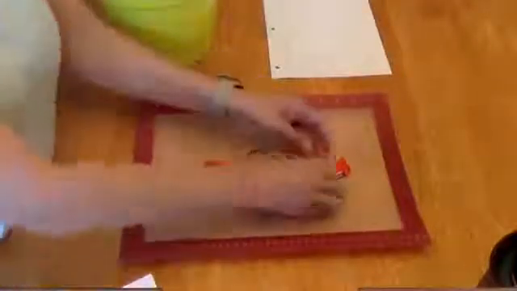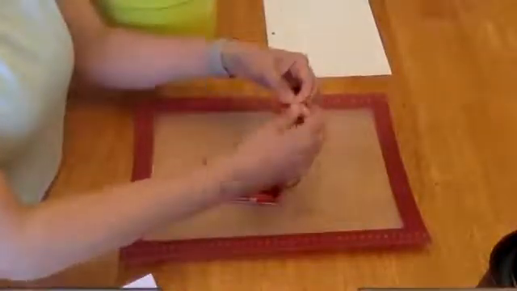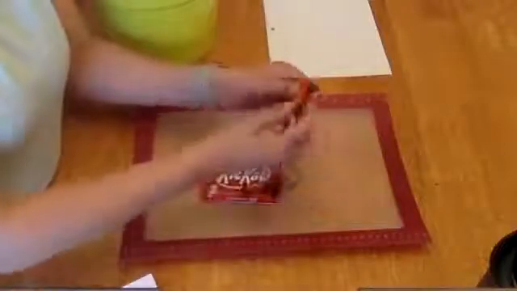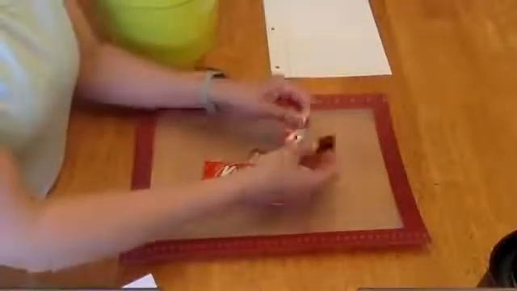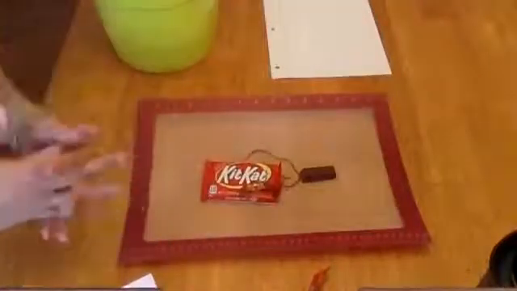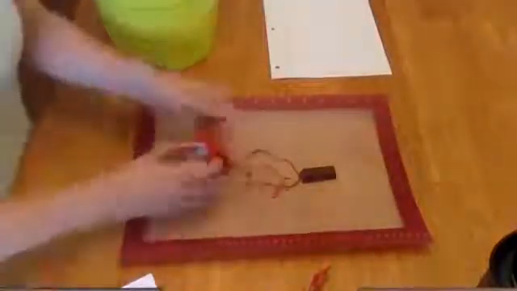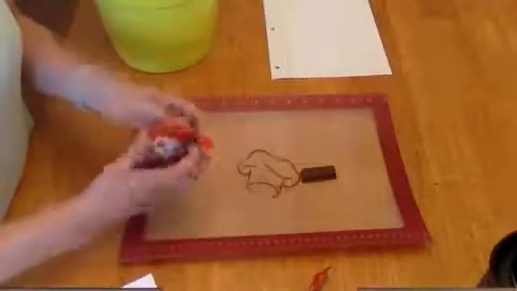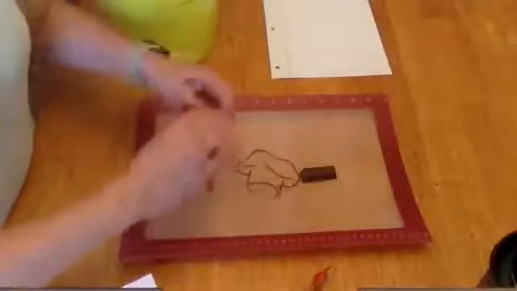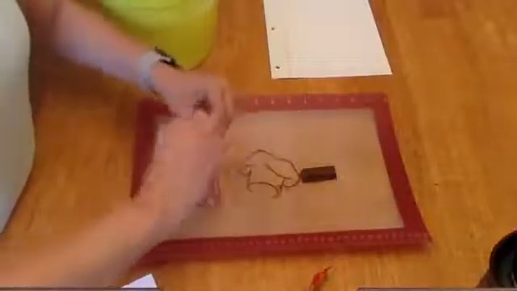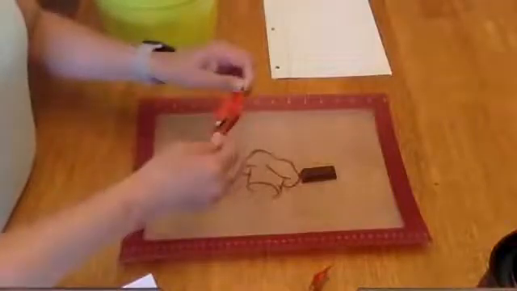So let's get started. If I take this Kit Kat bar, today I'm only going to work in halves and fourths, and tomorrow we'll look at some thirds, okay?